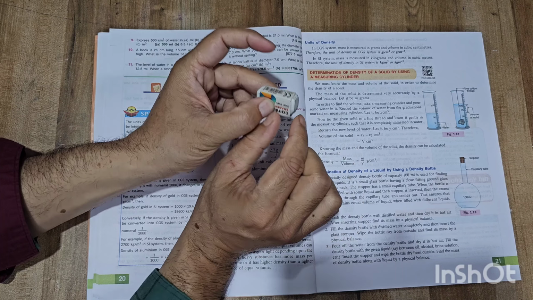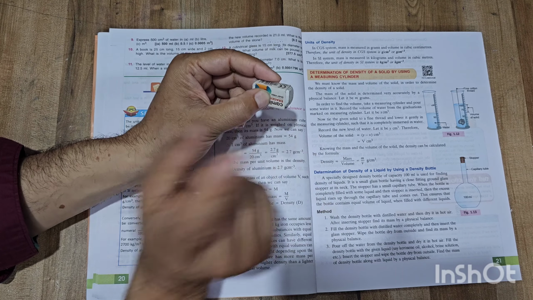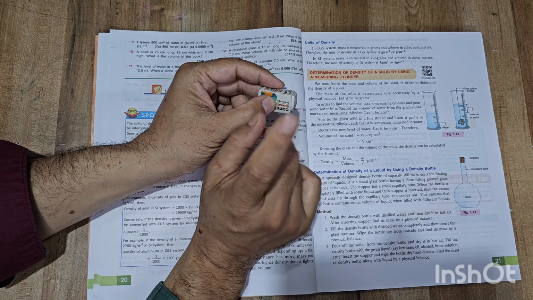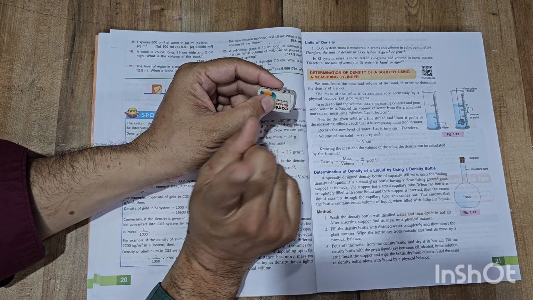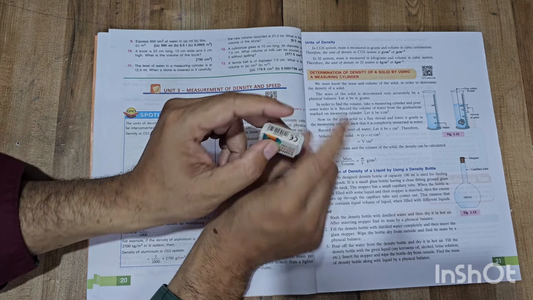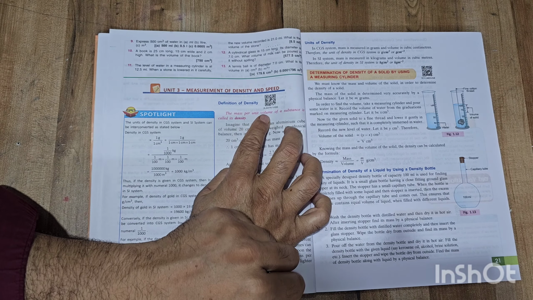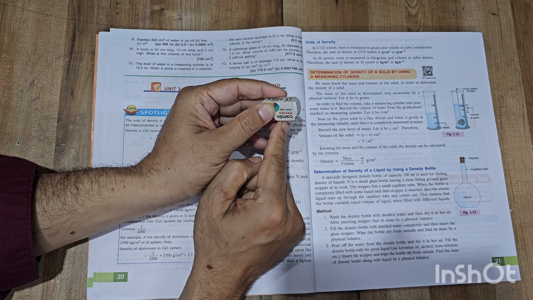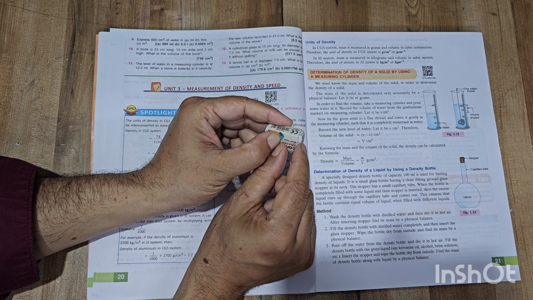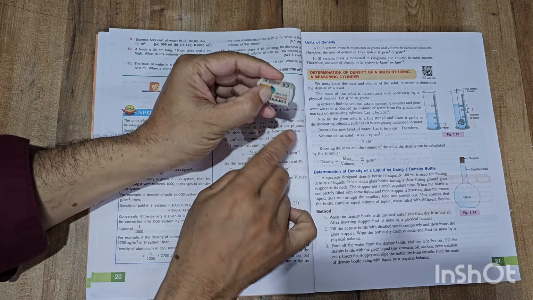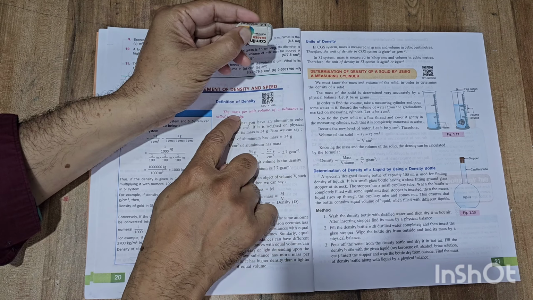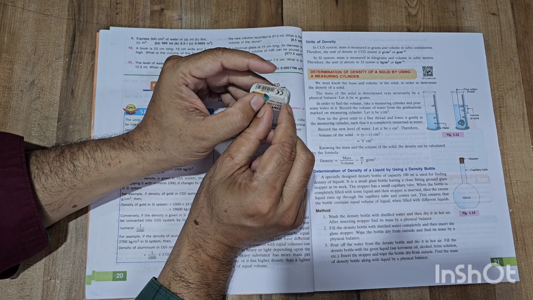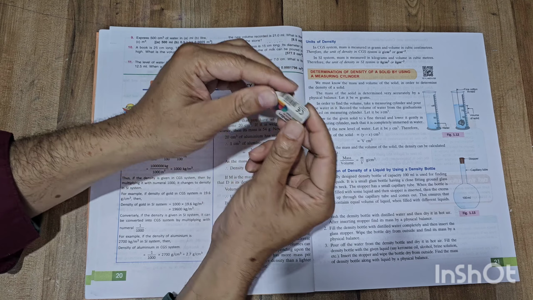Then you have to measure the mass of that piece. Mass per unit volume: we have got the unit volume, then we measure its mass. This mass will be equivalent to the density of this eraser.